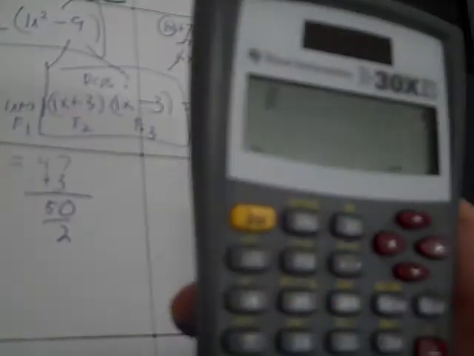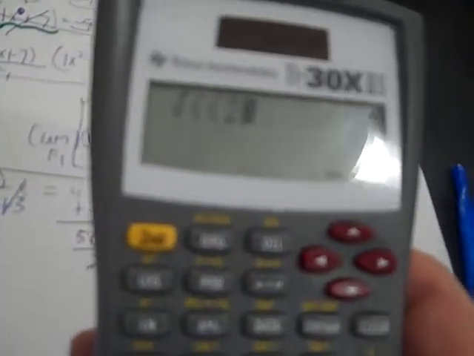Now, what number times itself is 25? Well, I can either look at my table, and it's here, it should be 5, or I can just find the square root of 25 on my calculator. Second, fourth key up, 25 is 5. So again, it's 5, could be positive or negative.